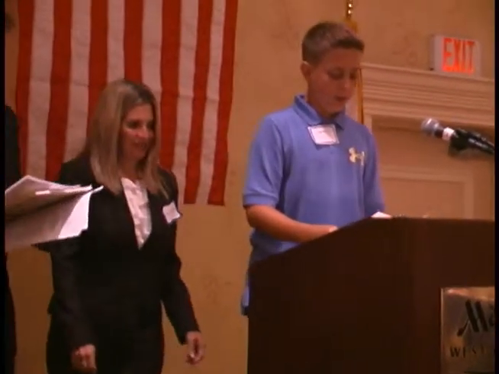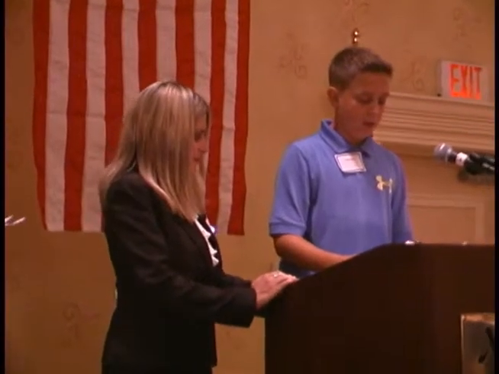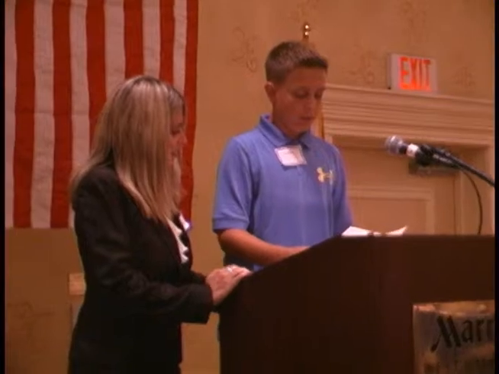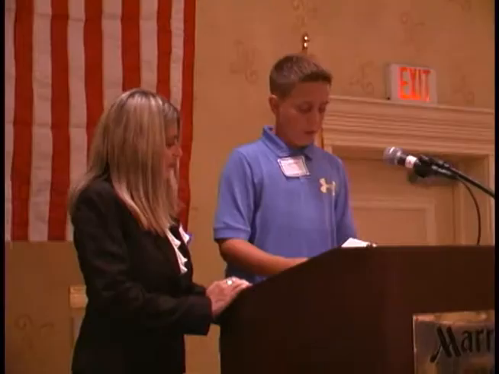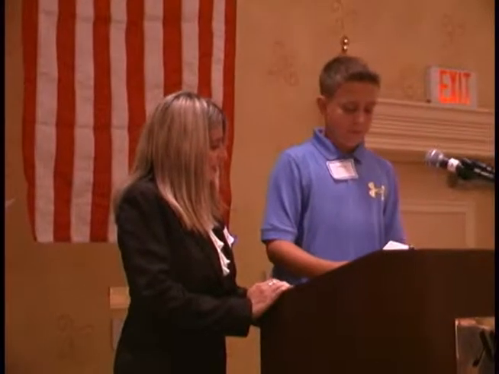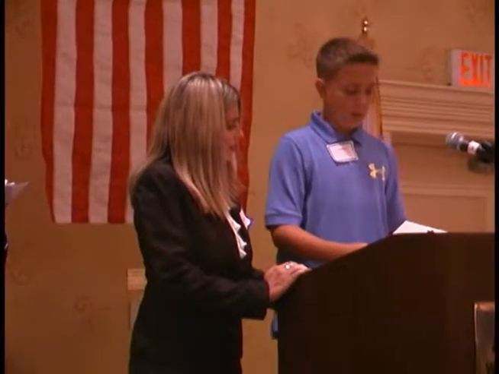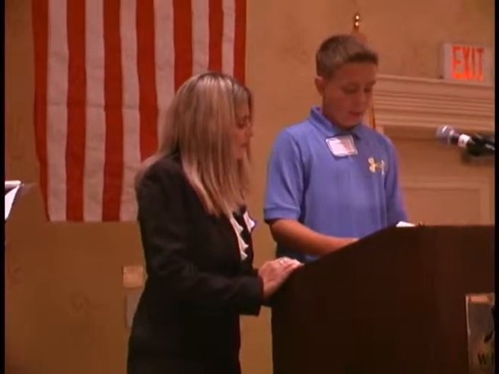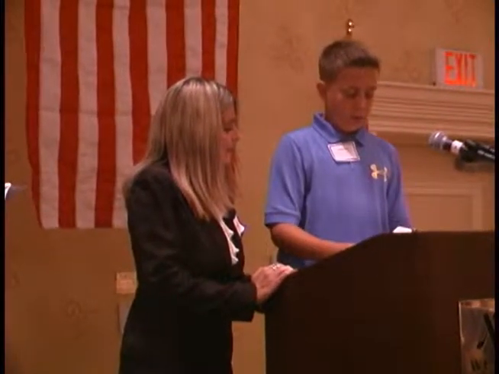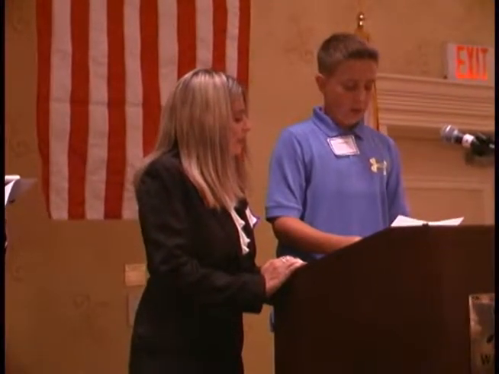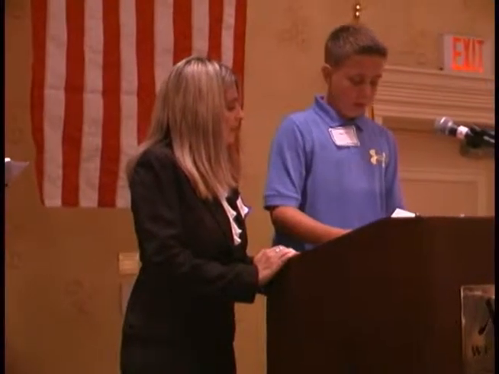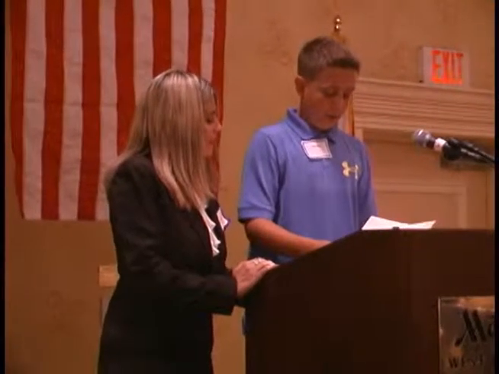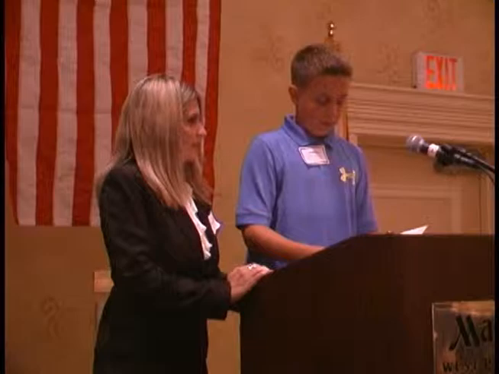The Senate of the United States shall be composed of 2 senators from each state, chosen by the legislature thereof, for 6 years, and each senator shall have 1 vote. No person shall be a senator who shall not have attained to the age of 30 years and been 9 years a citizen of the United States, and who shall not, when elected, be an inhabitant of the state for which he shall be chosen. The Vice President of the United States shall be President of the Senate, but shall have no vote, unless they be equally divided. The Senate shall have the sole power to try all impeachments.